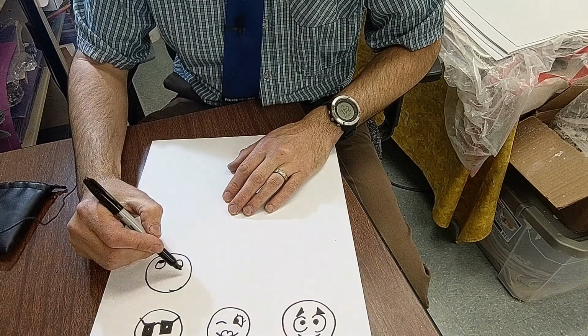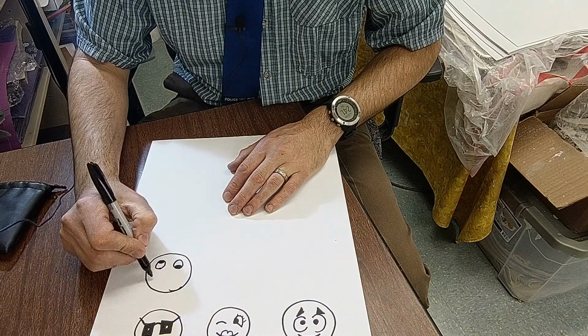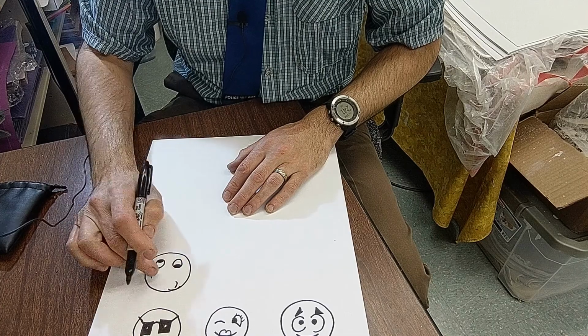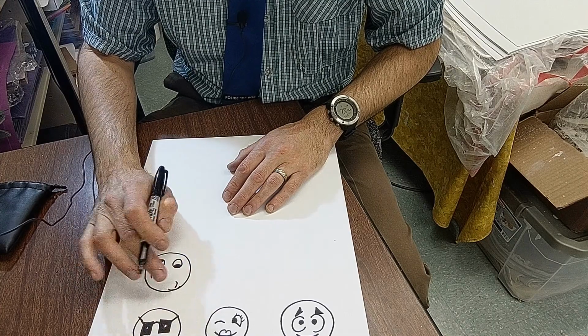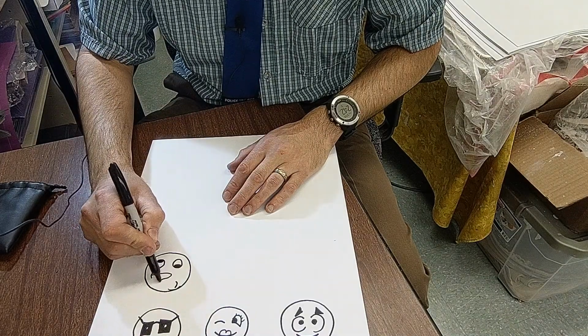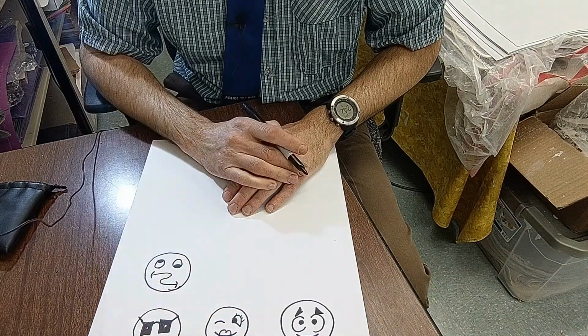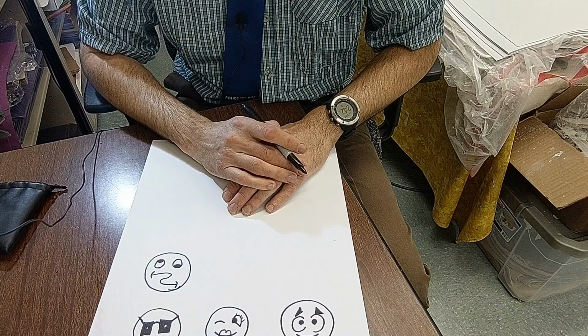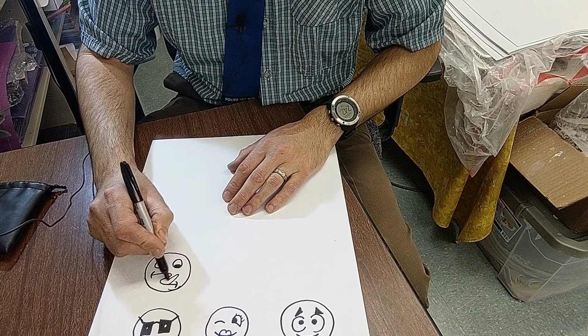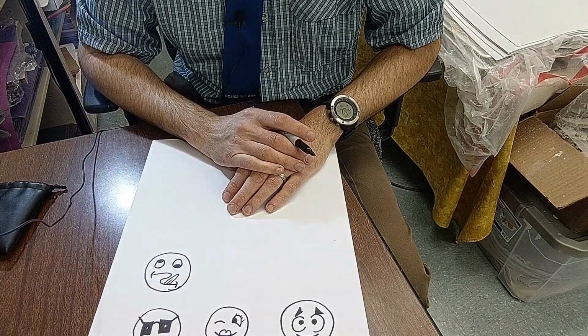And then silly starts with the letter S. So we're going to connect this parenthesis and this lower parenthesis. Notice they're not straight across from each other. There's one high, one low. We're going to connect that with the letter S. And then we go up and down with the tongue. So silly.